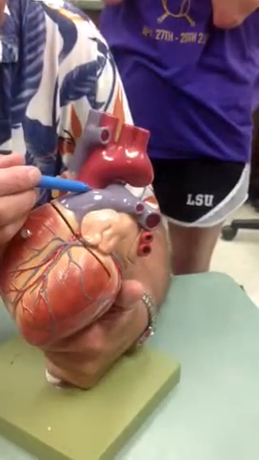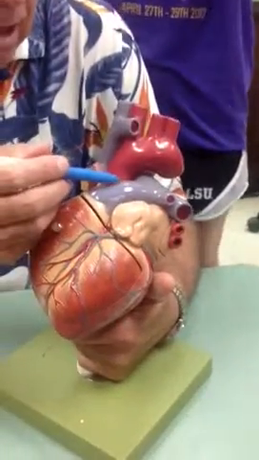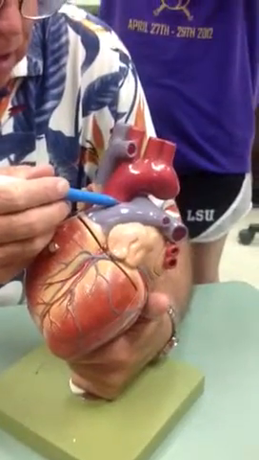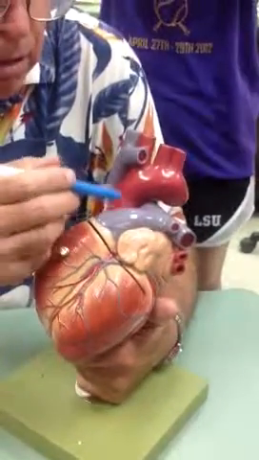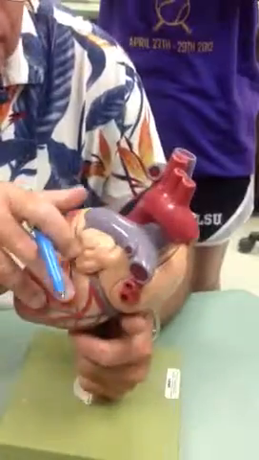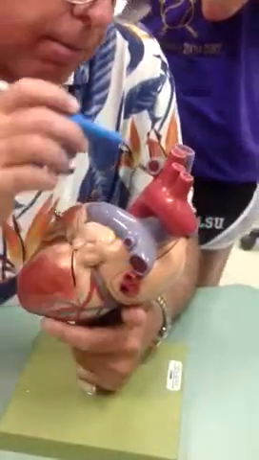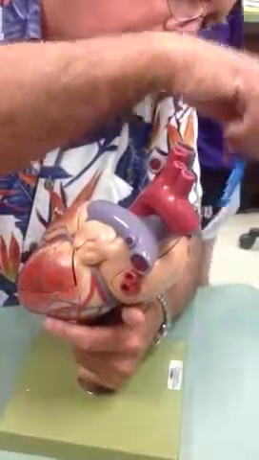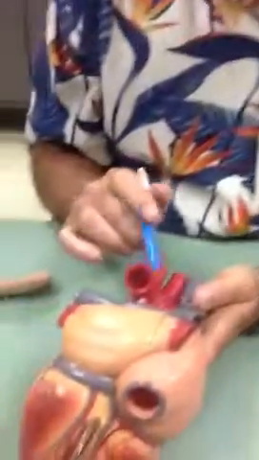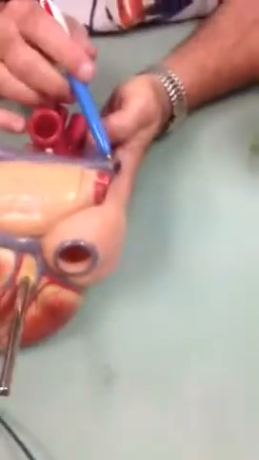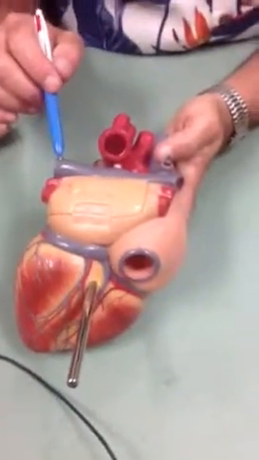This is the pulmonary trunk. Notice it's a different color, right? It's an artery, not a vein. And it divides into the left pulmonary artery and the right pulmonary artery. You can see it better here, right? This will be the right pulmonary artery. This is the left pulmonary artery.